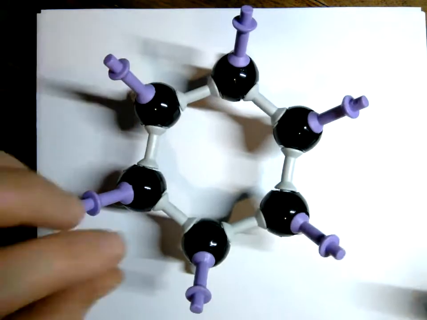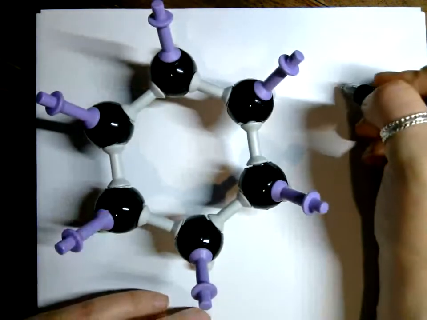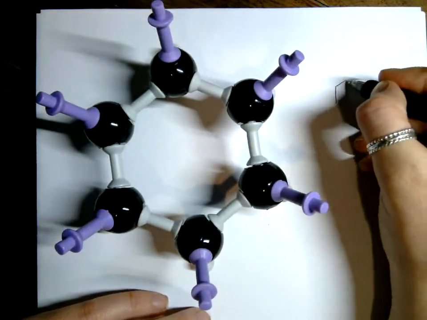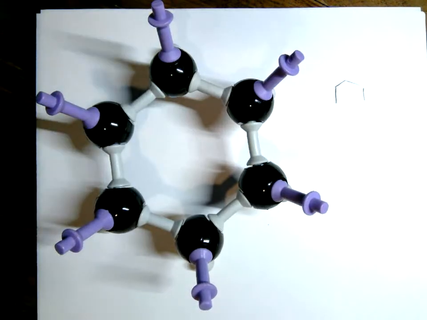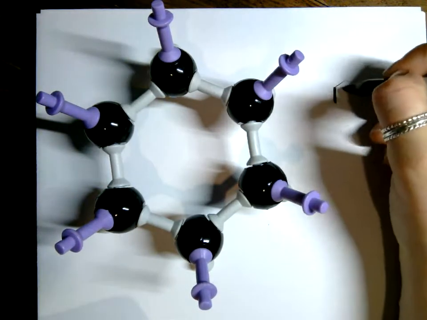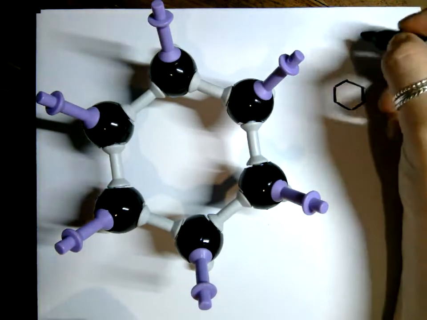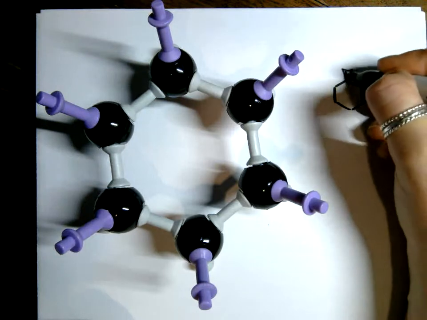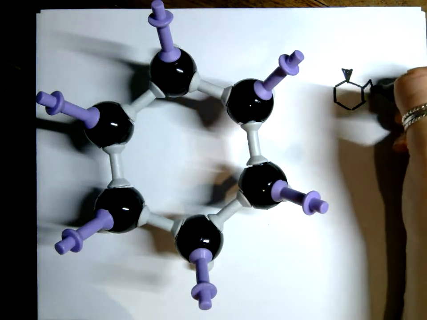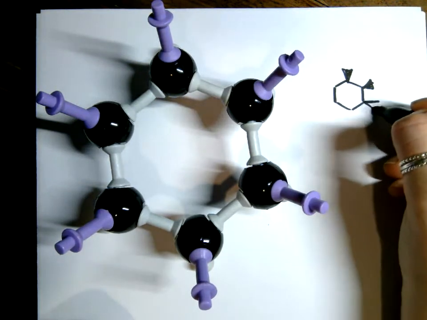So what I have for you here is a cyclohexane drawn as if it's in the plane of the page. I'm going to use this instead. So the cyclohexane is modeled as if it's drawn in the plane of the page, okay? And all the purple, I want you to imagine all the purple are wedges.